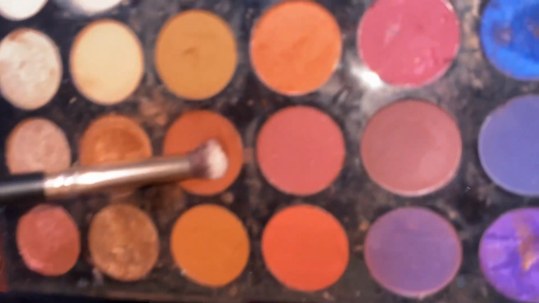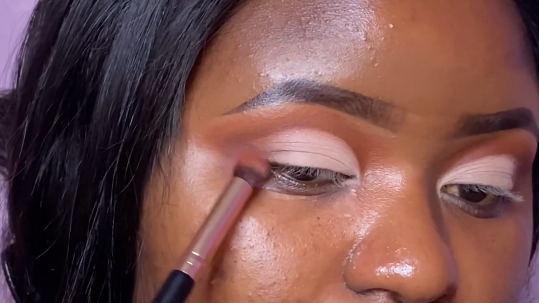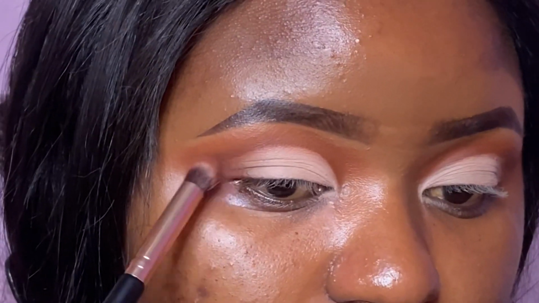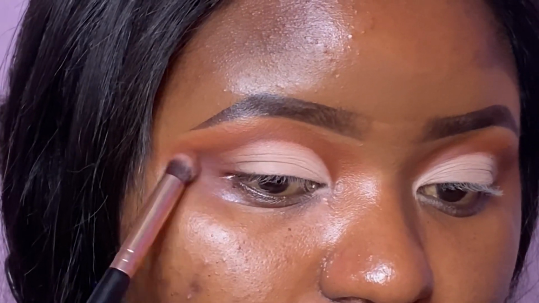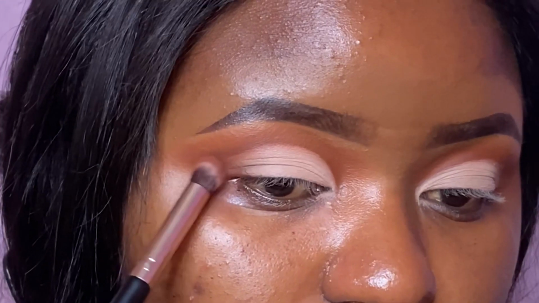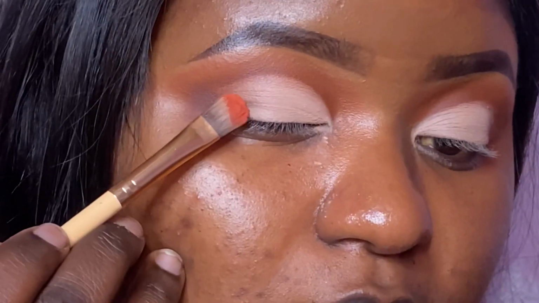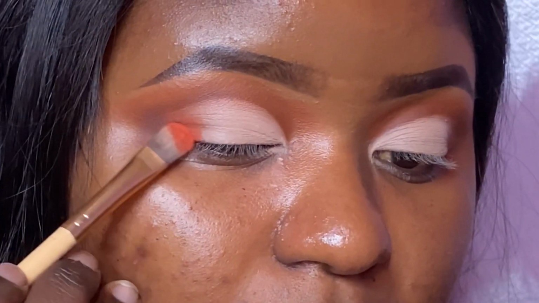And then onto my outer corner or my outer V, I'm going to be applying this shade. This is the same shade that I was actually using prior to this step. So this is the same shade that I'm actually using right now to deepen my outer corner or my outer V. Next, I'm going to be applying this shade using this flat brush.